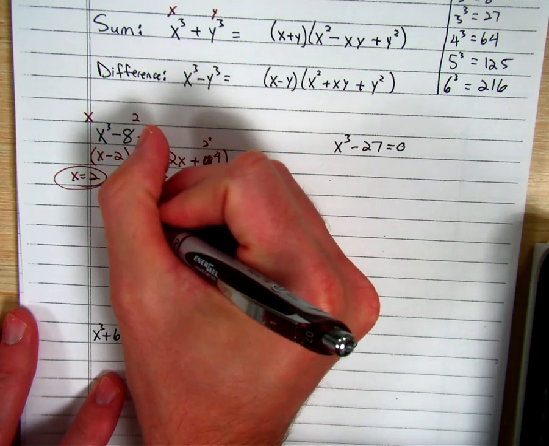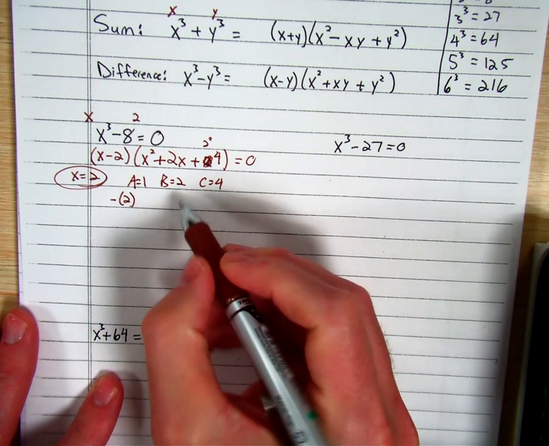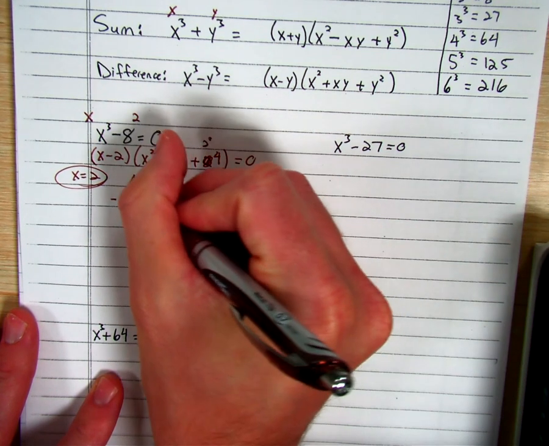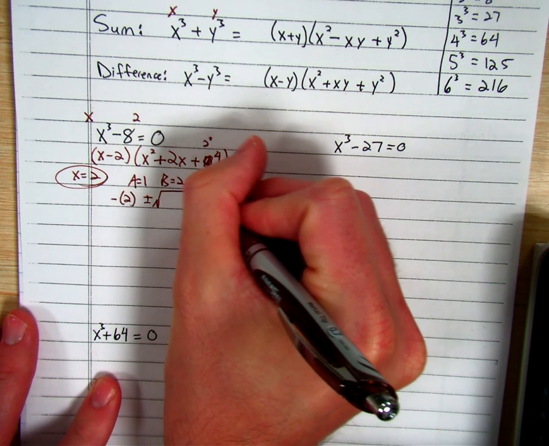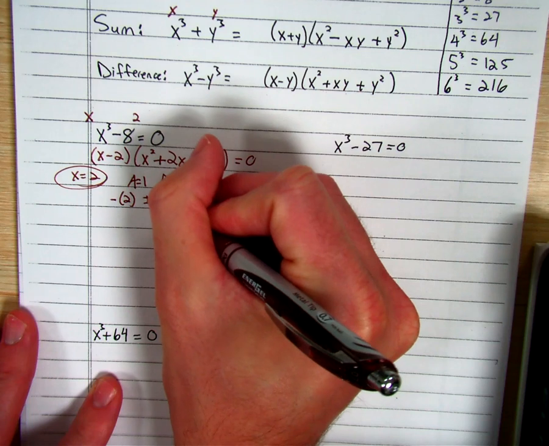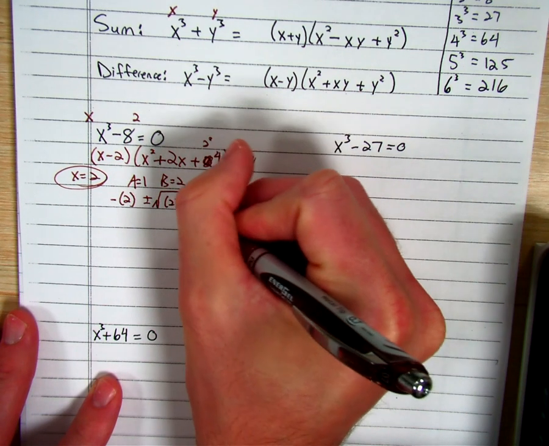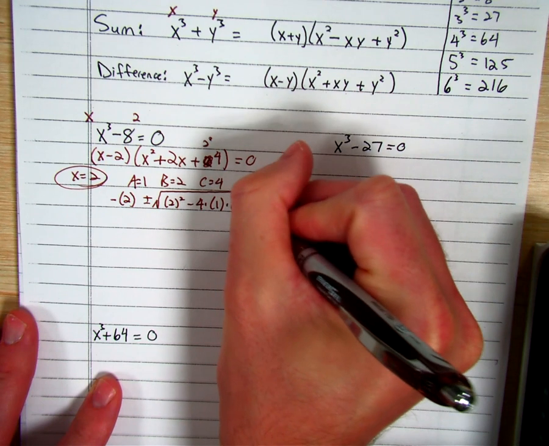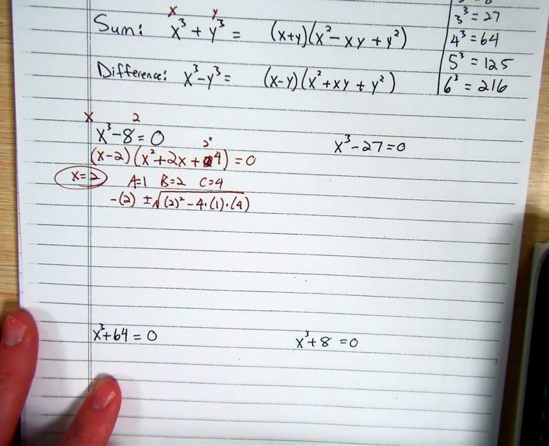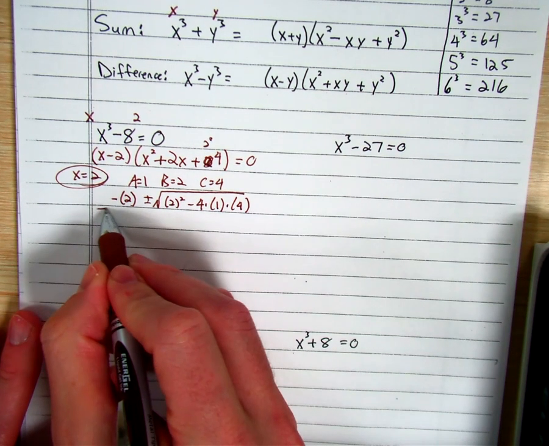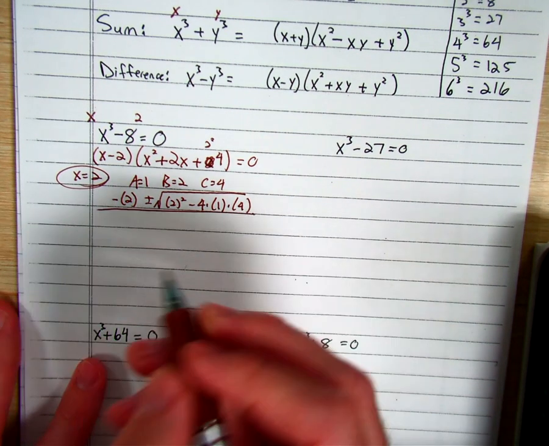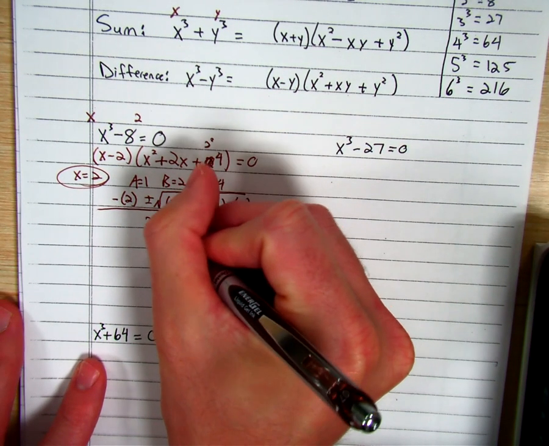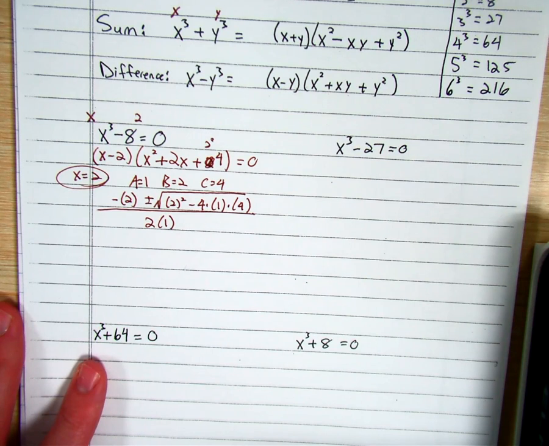So we're going to have negative of our b, which is 2, plus minus big square root, 2 squared minus 4 times, our a is 1, and our c is 4, all over 2 times a, again, which is 1.